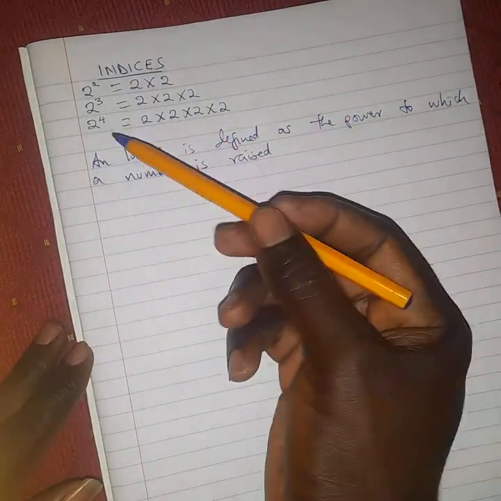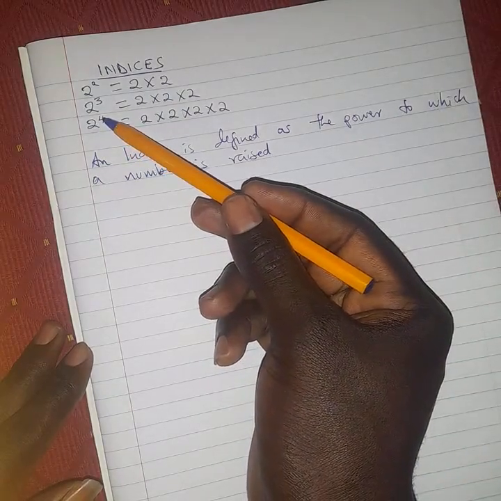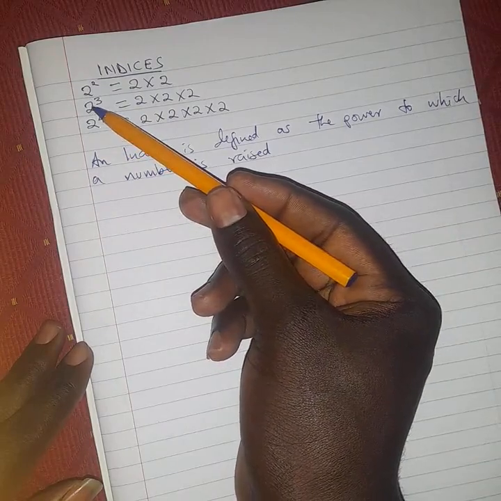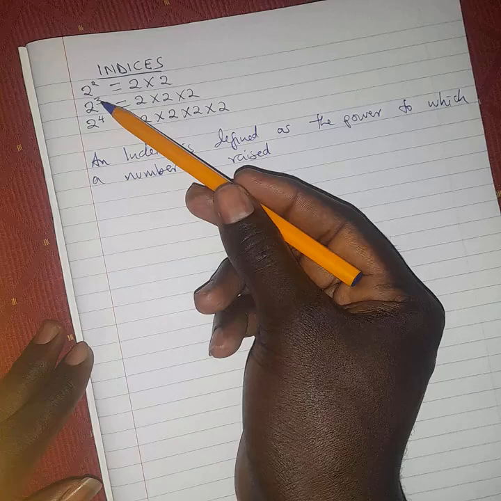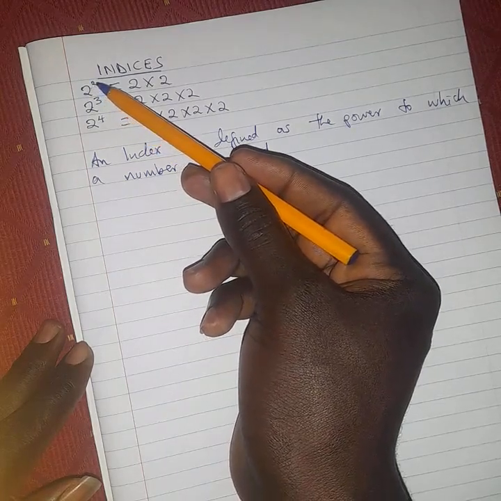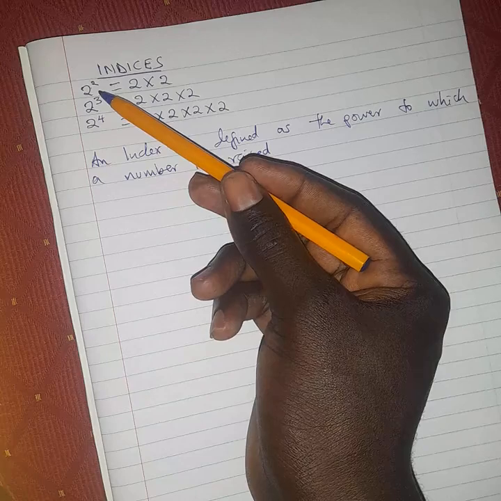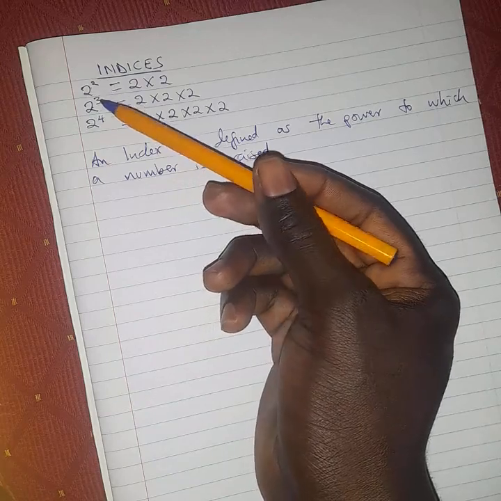Now, if we have this number 2 here, this power 4 is the index. In this example, power 3 is the index. And in this first example, power 2 is the index. This power to which we are raising a number is what we call an index.